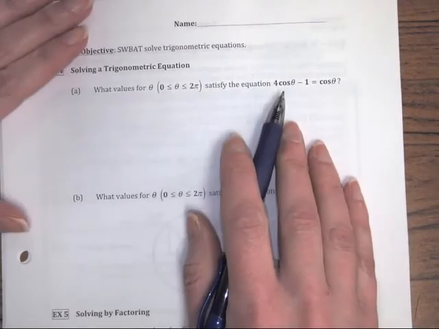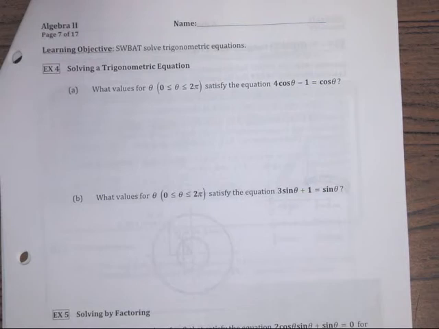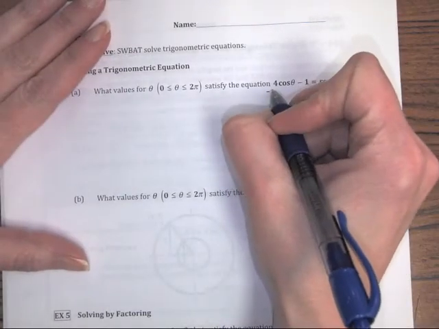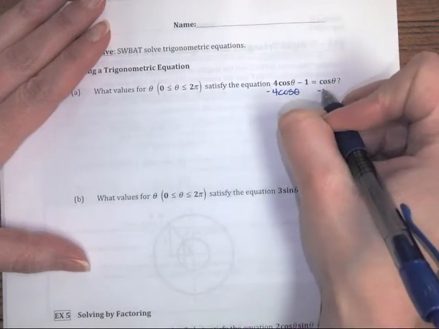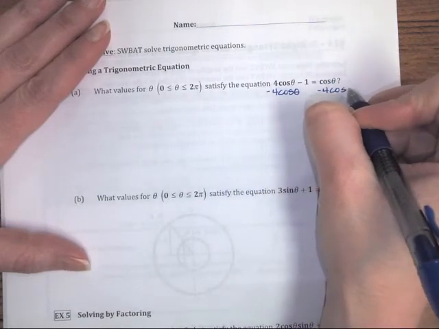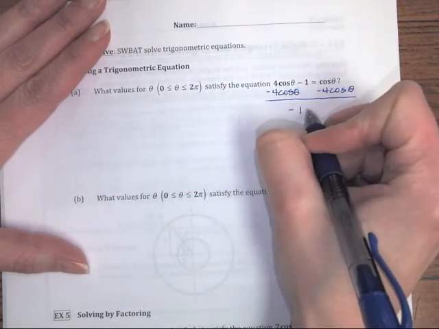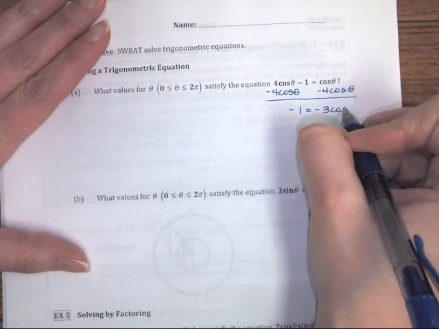We're going to take this equation, and what I want you to do out of this is isolate cosine theta. All right, so how about this? Subtract 4 cosine theta on both sides. Simple algebra. And then you have negative 1 equals negative 3 cosine theta.